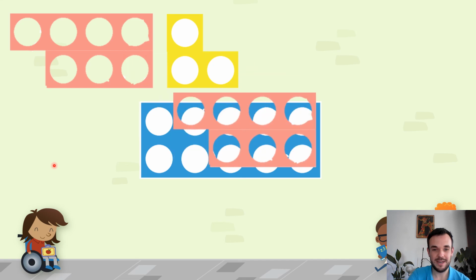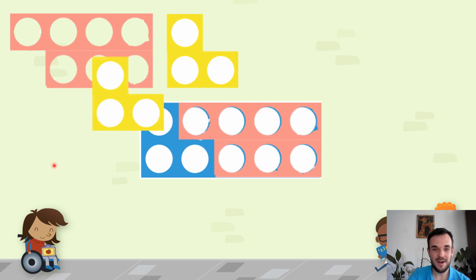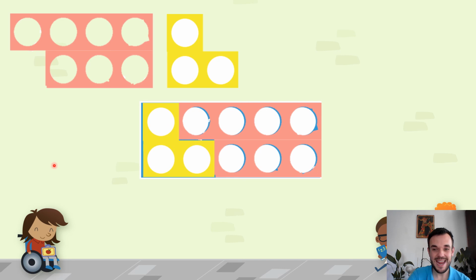First of all, we can put the 7 here, and then we can add our 3 here. So now we can write our number sentence, 7 add 3 equals 10. Let's write that one down. My goodness, what super maths today, everybody. You have been amazing.